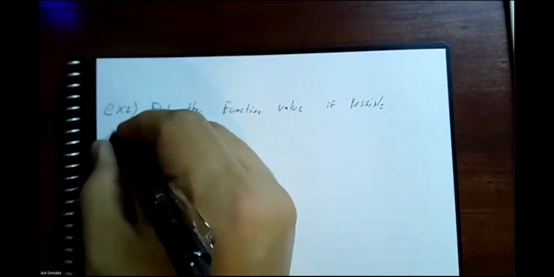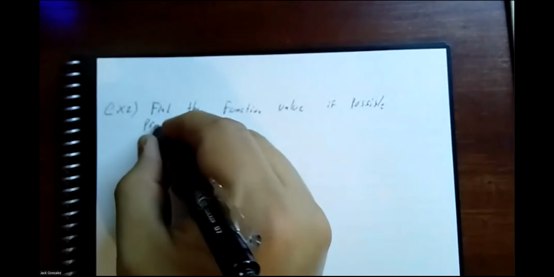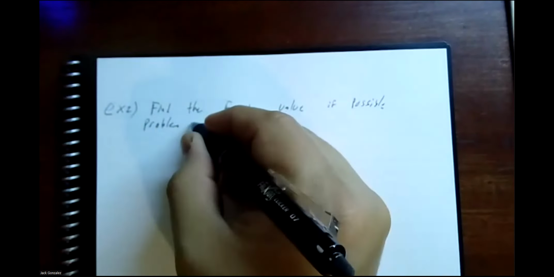Find the functional value if possible. In this example, this is problem 15.